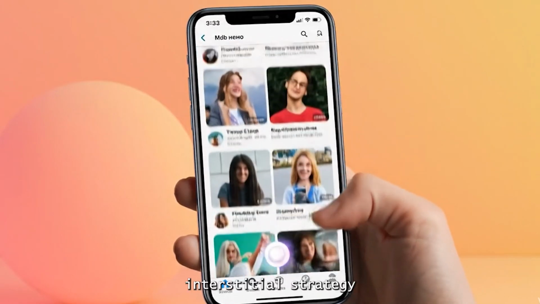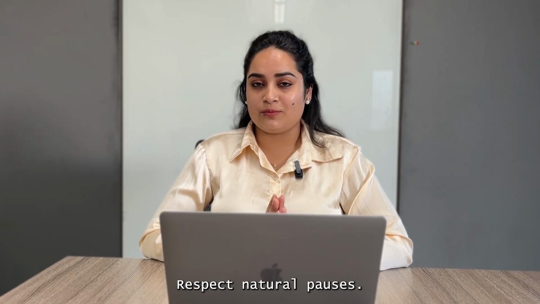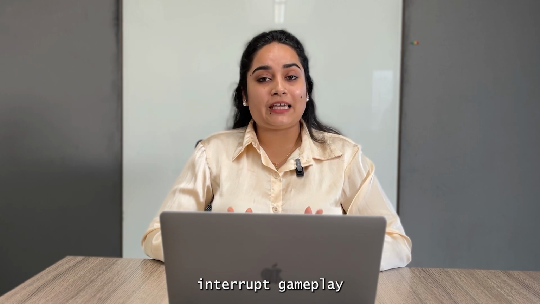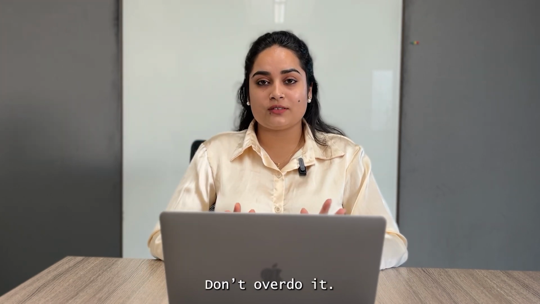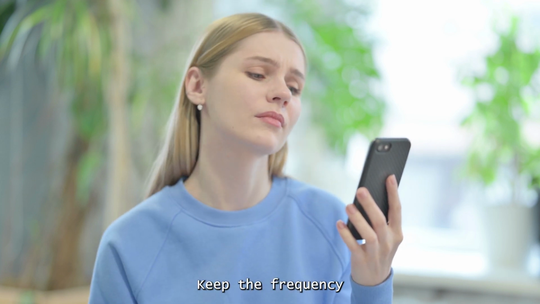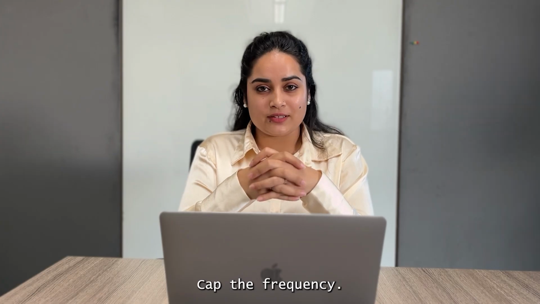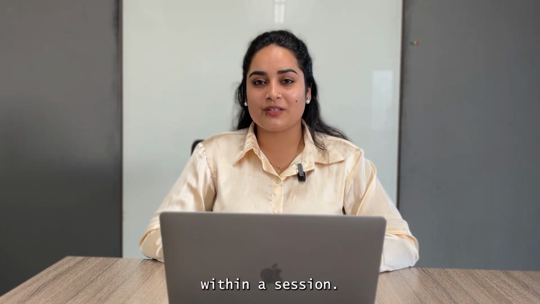A great interstitial strategy is all about timing and frequency. Here's what you should do. Respect natural pauses. Never interrupt the gameplay or scrolling. Always wait for the break. Don't overdo it. Too many interstitials lead to user churn. Keep the frequency balanced. Cap the frequency. Limit how often the same user sees an interstitial within a session.